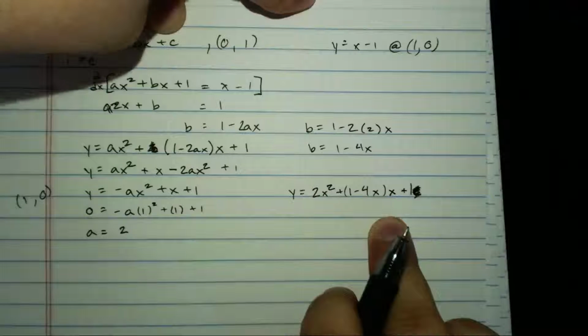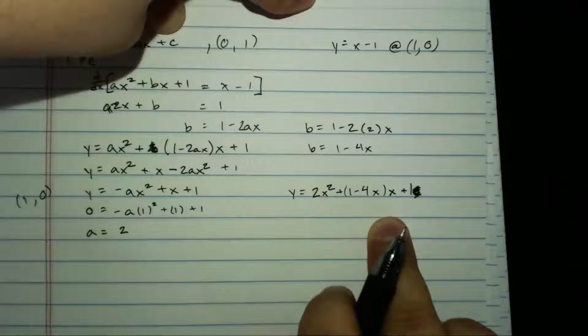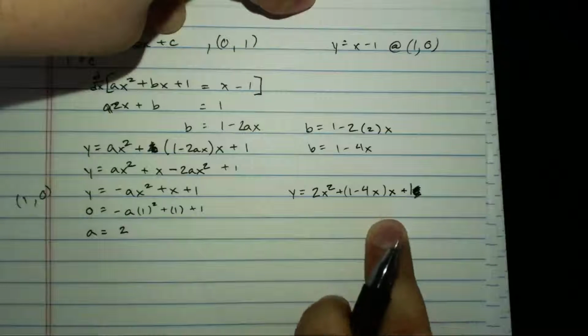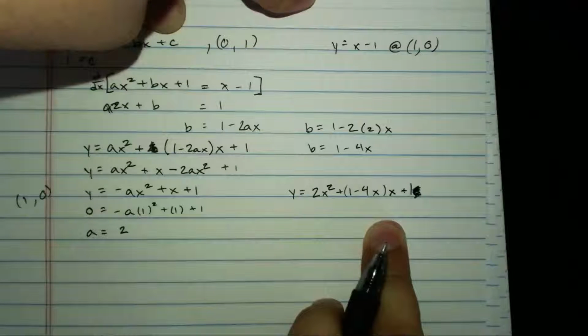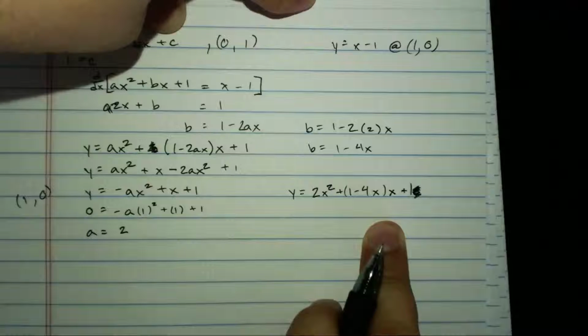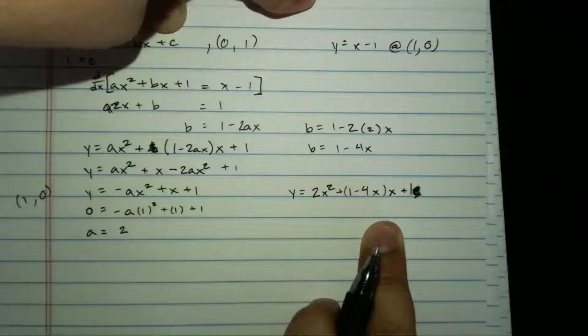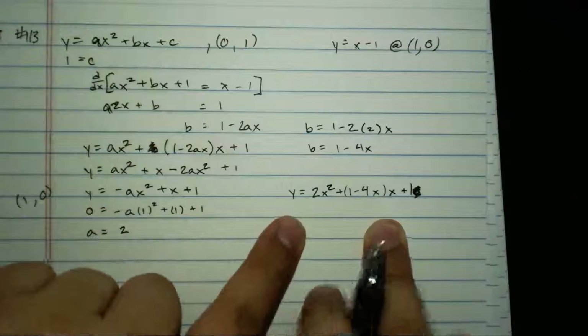Sorry, I just noticed your question, Kim. Since you plugged in 1 for x the first time, can't you do the second side and say b is equal to 3? Am I overthinking it? Let's see.